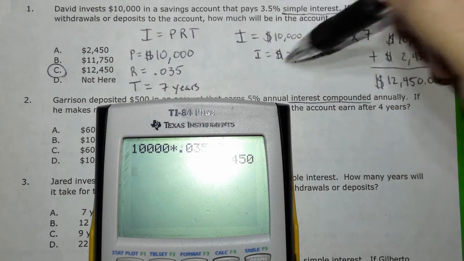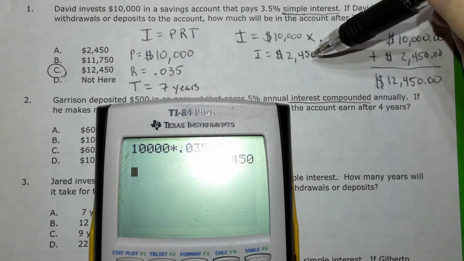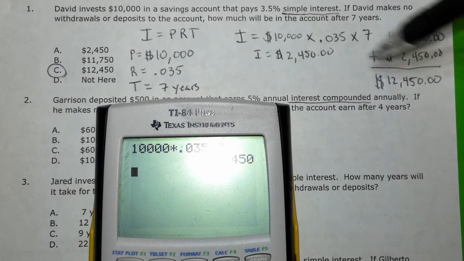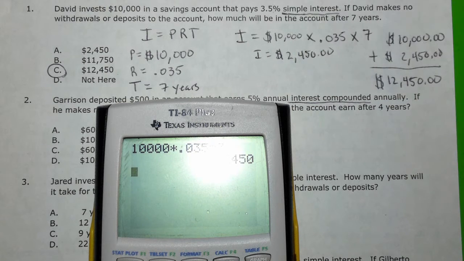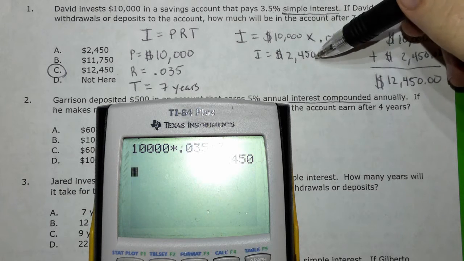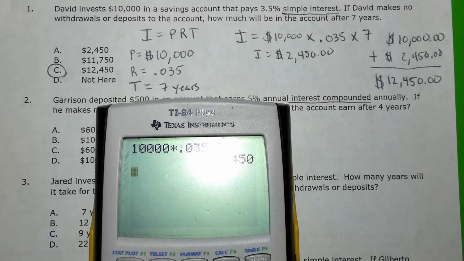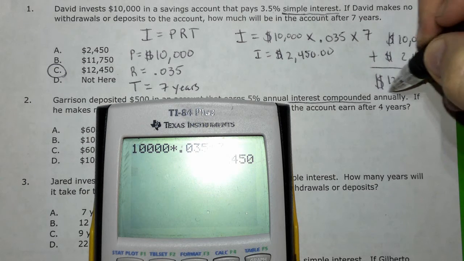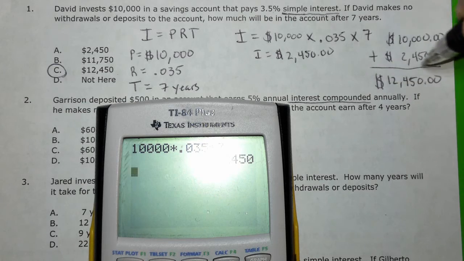Okay? Because this formula here only tells you the interest. To get the total in the account, you have to take the interest and add back the principal. Okay? Because that $10,000 didn't just disappear. That's how much money you started with. So therefore, that money is in the account, including the interest you earned since you didn't touch the money for 7 years. And when you come back in 7 years, your bank account will look like this.